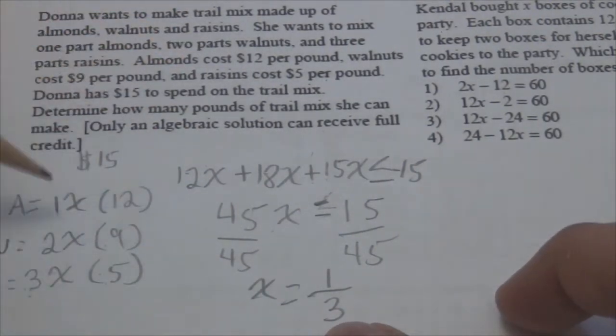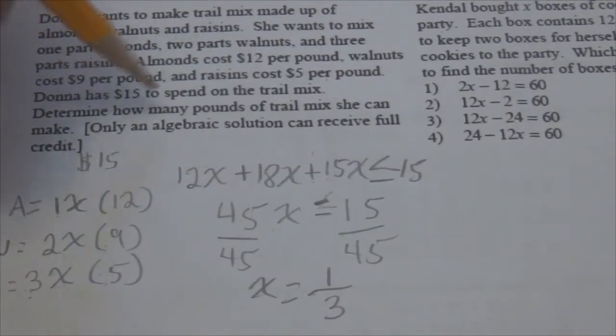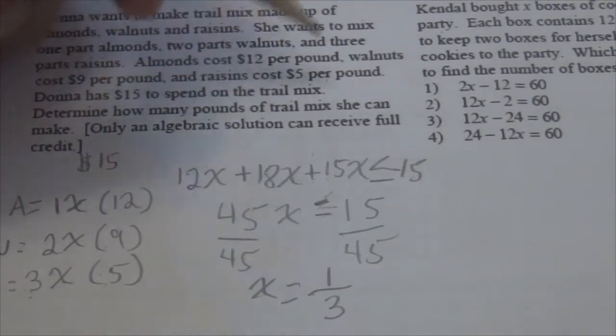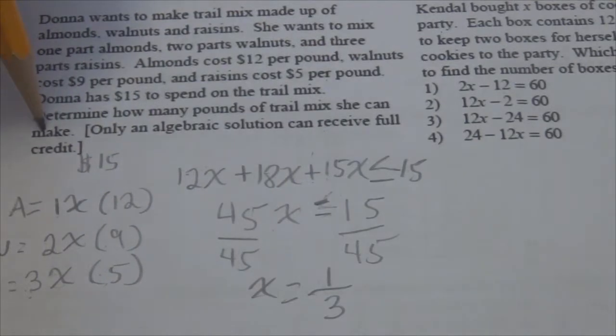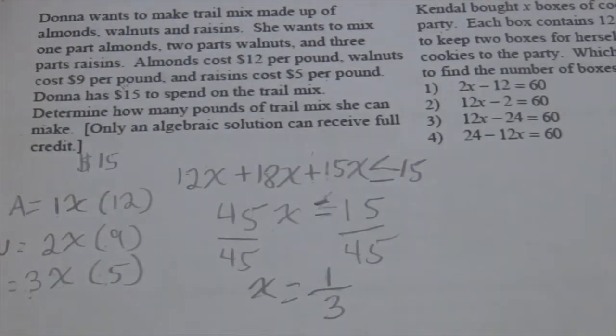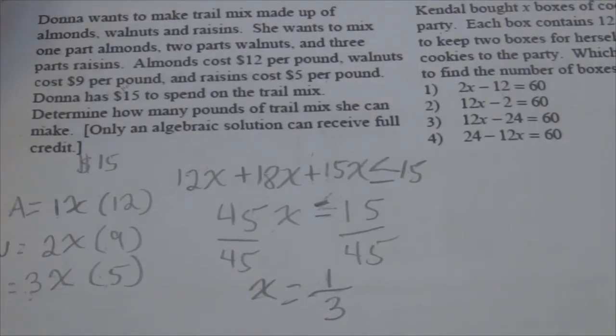X represents the number of parts. So, determine how many pounds of trail mix she can make: 1/3 of a pound of trail mix.